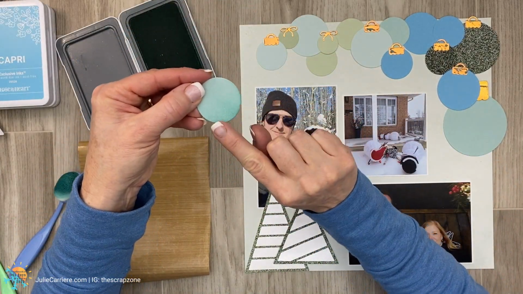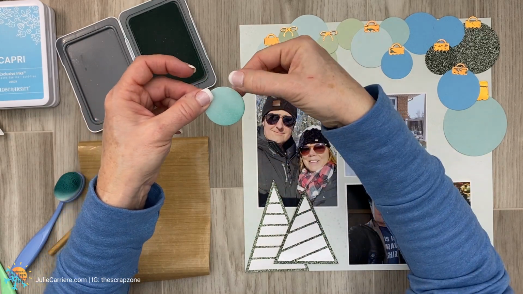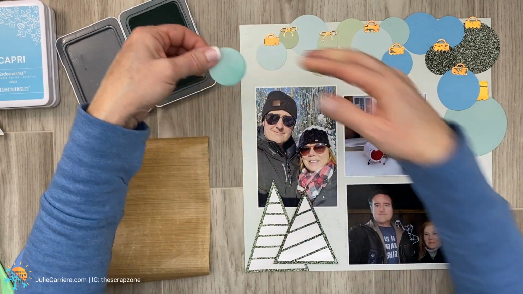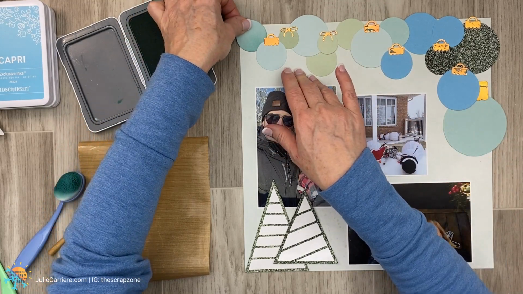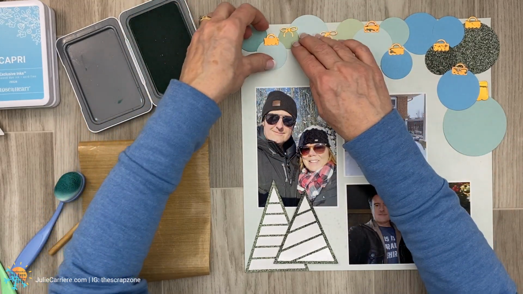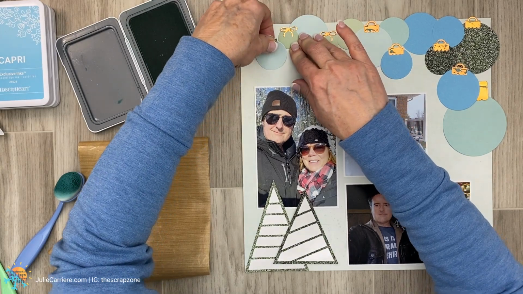So see the difference right here when you add that ink? It just gives it dimension, and I think that I'm going to do the inking all at the bottom and it's going to look really good. So I'm going to speed up the process and I'll take you along for the ride.